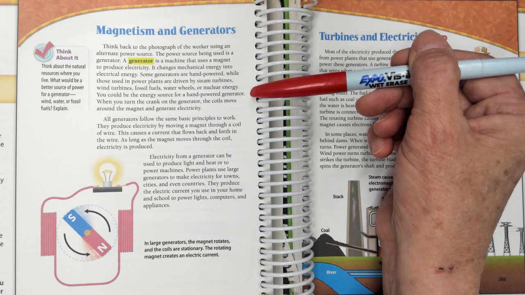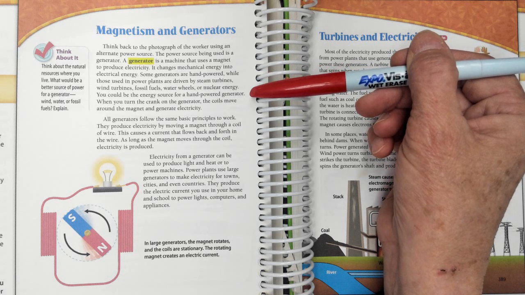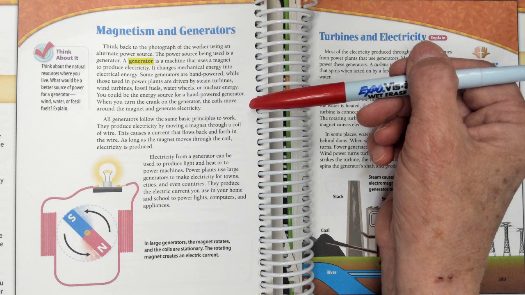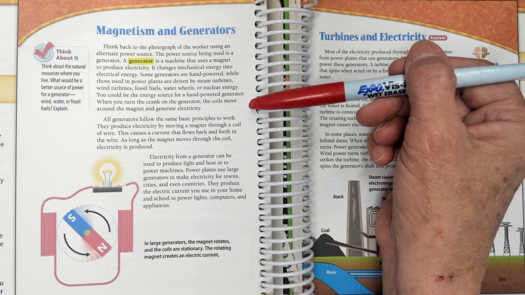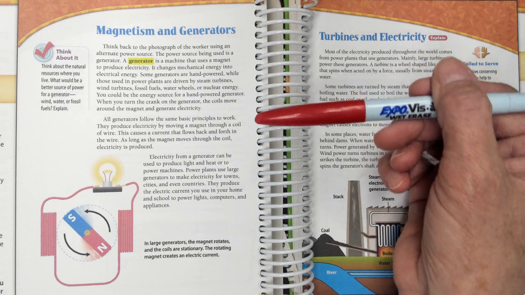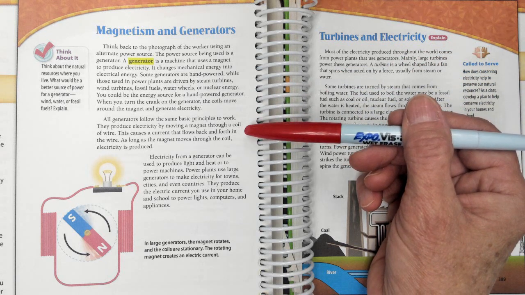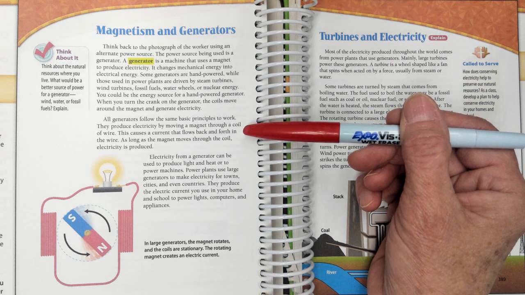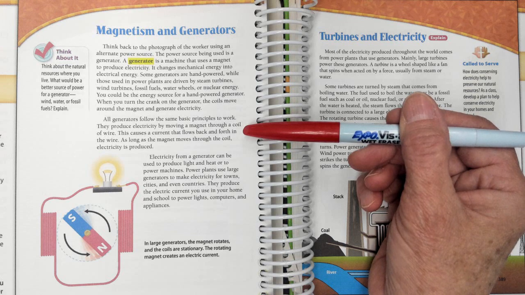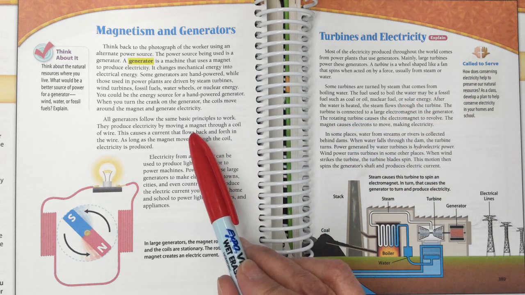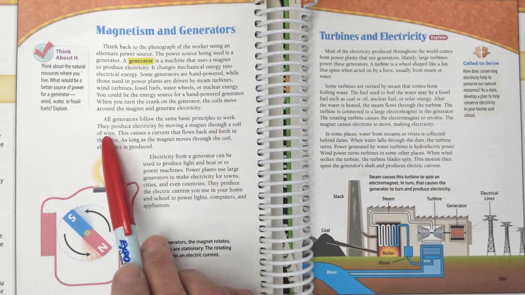You could be the energy source for a hand-powered generator. When you turn the crank on the generator, the coils move around the magnet and generate electricity. All generators follow the same basic principles to work. They produce electricity by moving a magnet through a coil of wire.